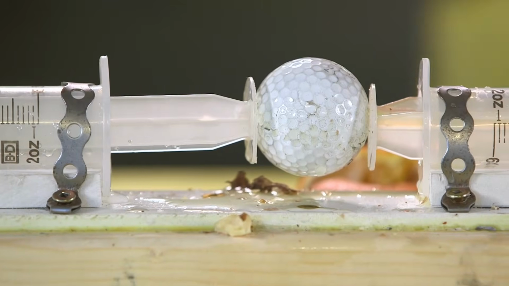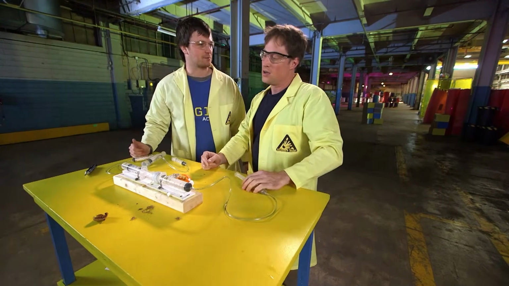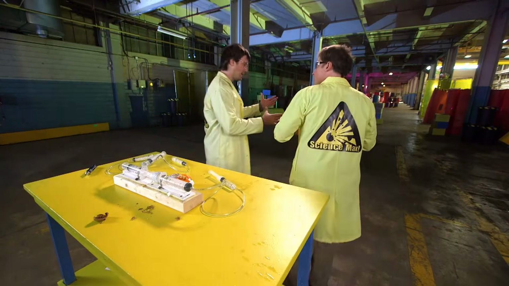We need to come up with a stronger, more awesome crushing machine using hydraulics. That's right. I have some ideas. Okay, good. We can use metal. We can use metal. And we can go bigger as well.